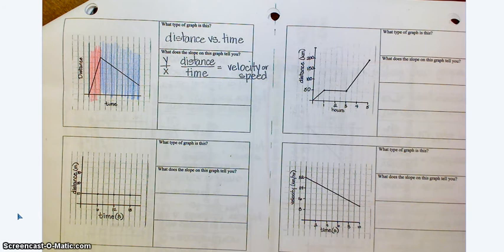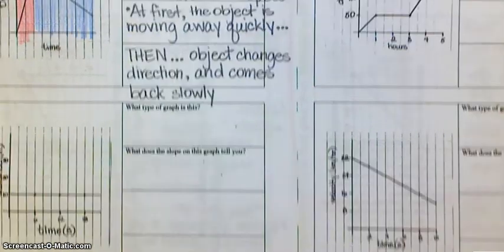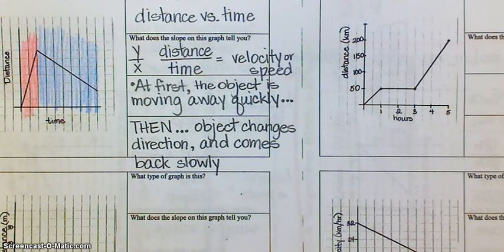That's basically all you can tell, because you can't give me actual speeds on this graph because there are no numbers. Okay, so let's write a description. I said at first the object is moving away quickly, then the object changes direction and comes back more slowly. Again, I'm not giving actual speeds because there are no numbers on that particular graph.